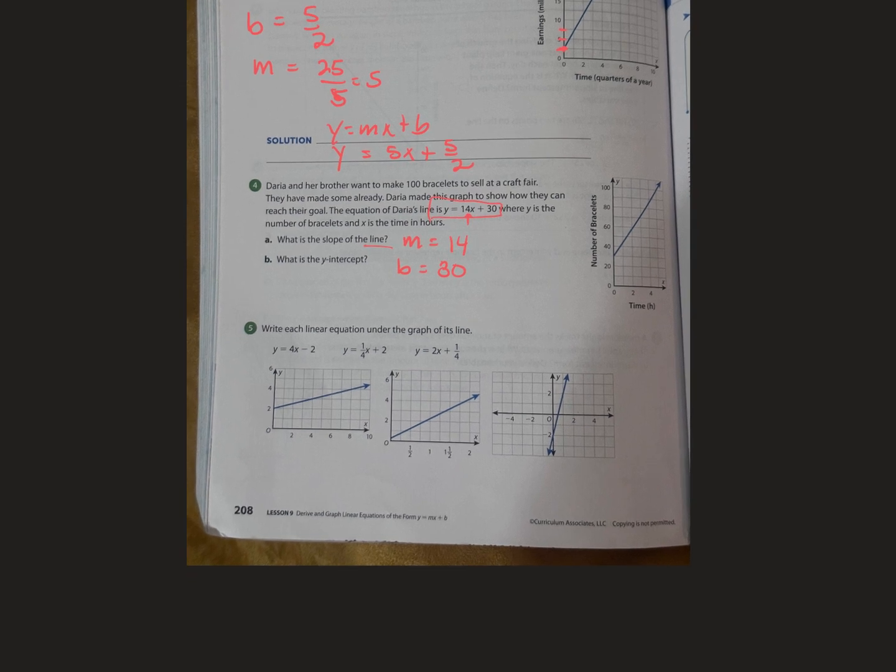On this next one, number 5, it says write each linear equation under the graph of its line. So let's look at this first one. The slope is up 1 and over 1, 2, 3, 4. So the slope is 1/4. And the y-intercept is 2, so that's that one.